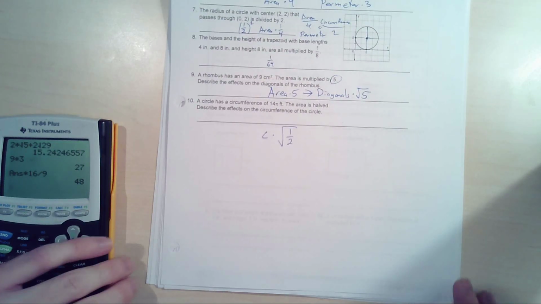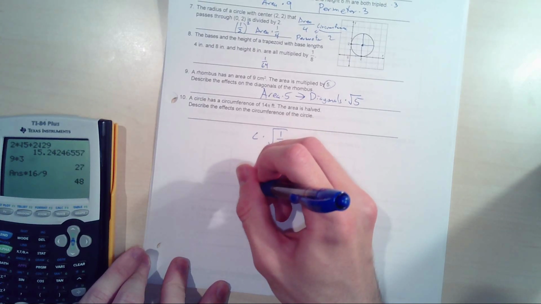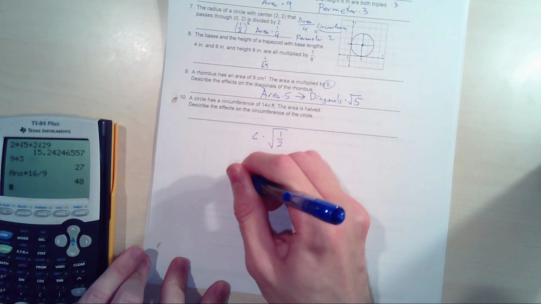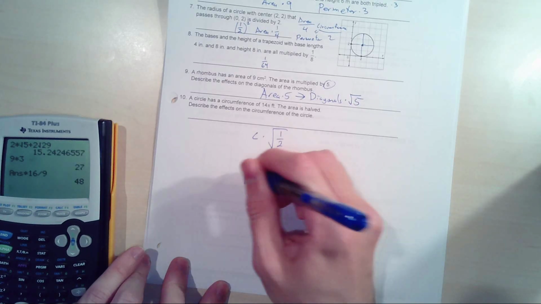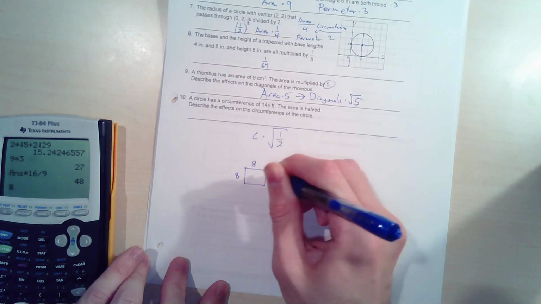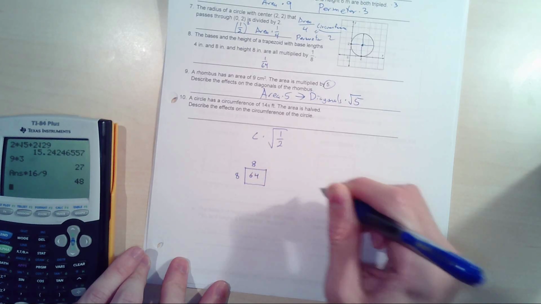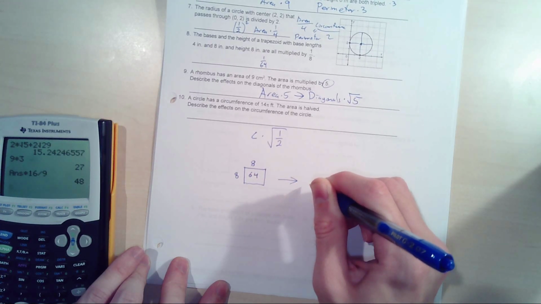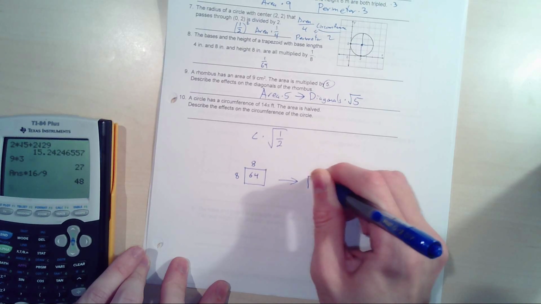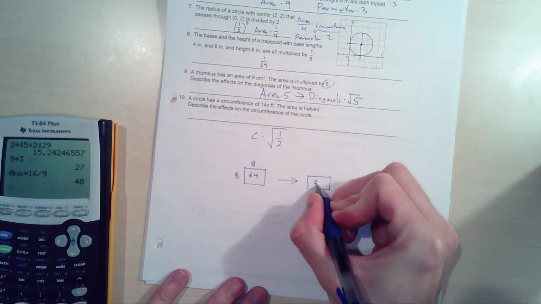Just a visual proof of this one more time. Let's say we had a square whose side lengths were 8 and 8. And now the area is therefore 64. Let's divide the area by 2.